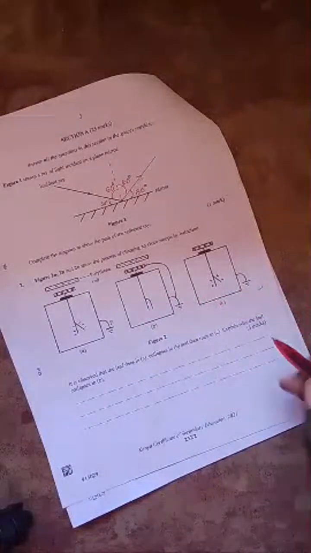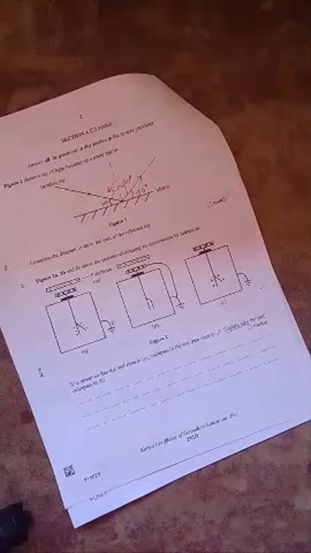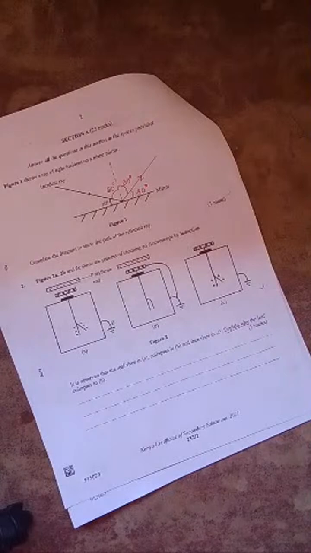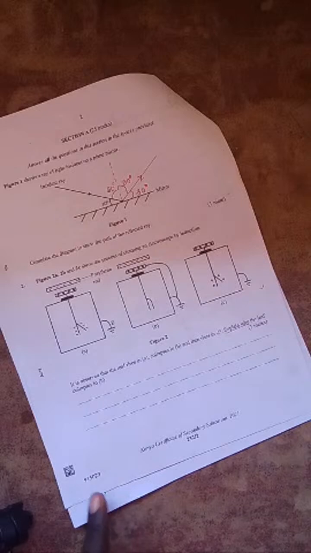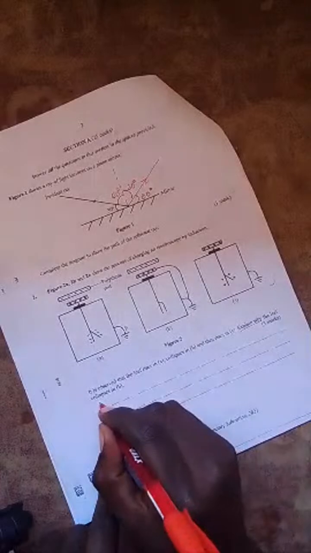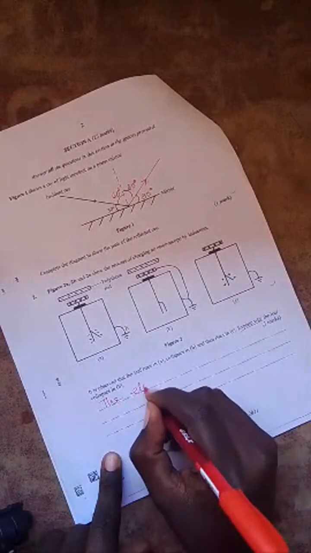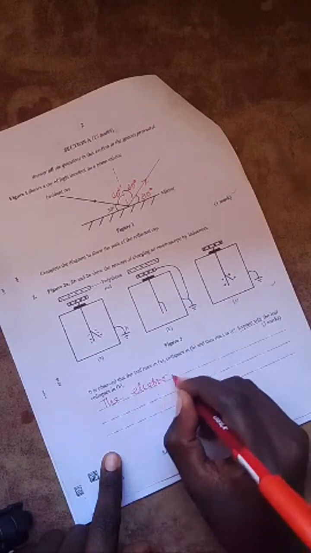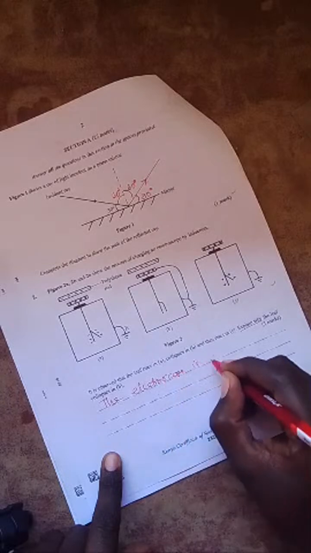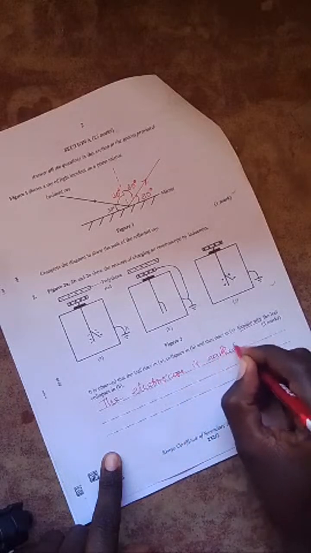Therefore, if we concentrate on part B, we'll finally say that the electroscope is earthed.